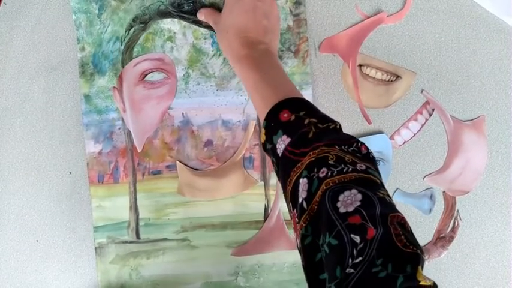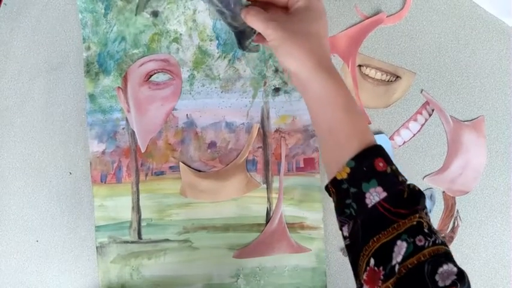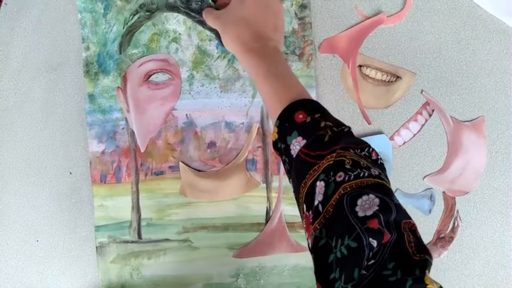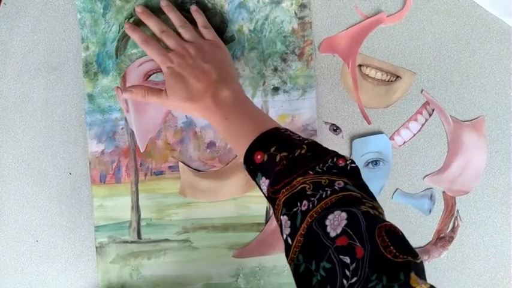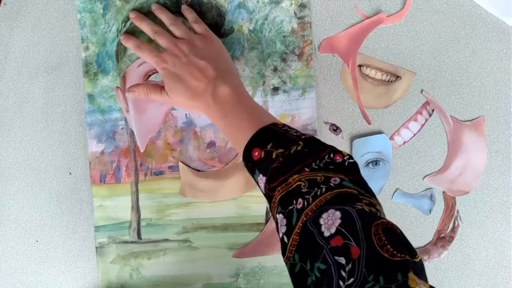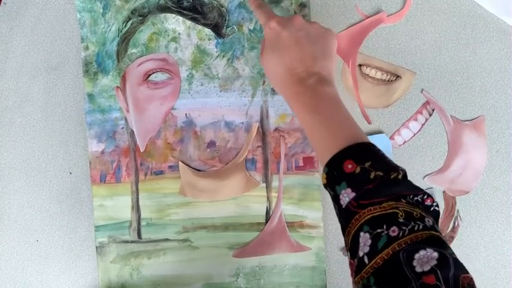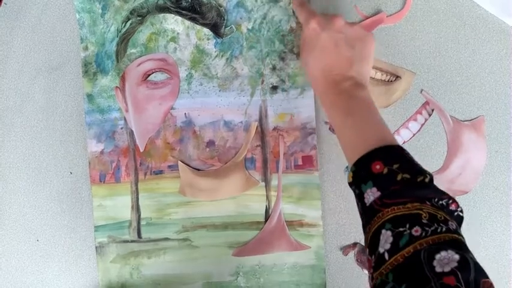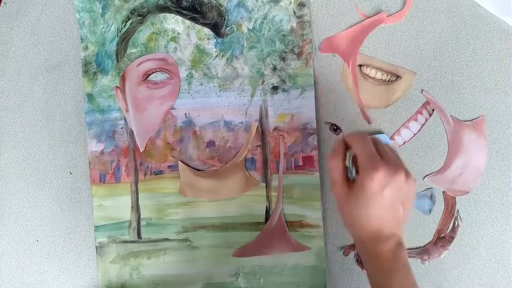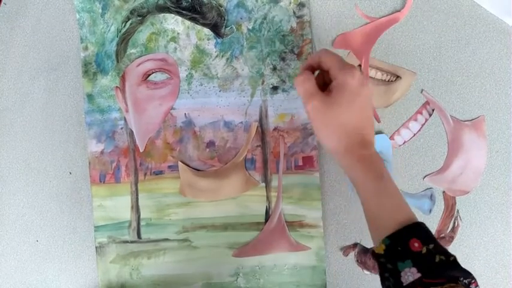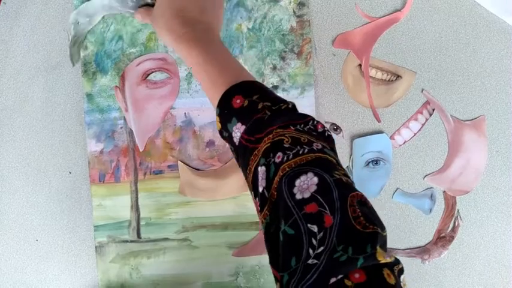So I have got really curly hair, and using the green filter, I thought it'd be quite nice to add in part of my curly hair, and it resembles some of the texture of the trees in the background as well. Remember, you can move it all around.